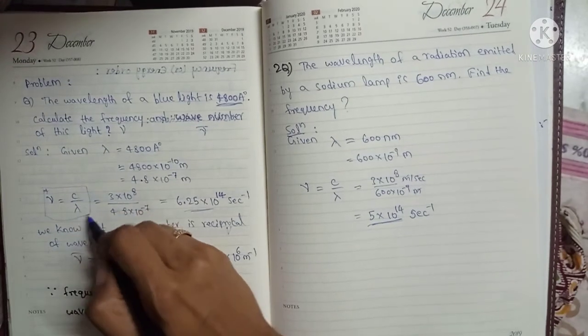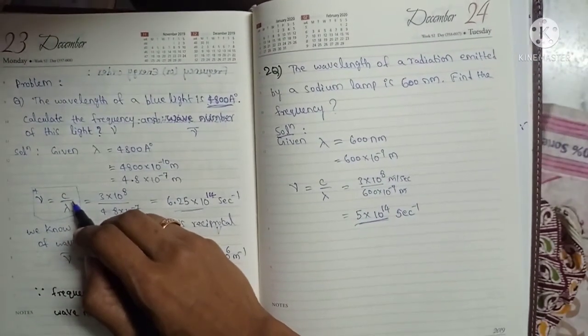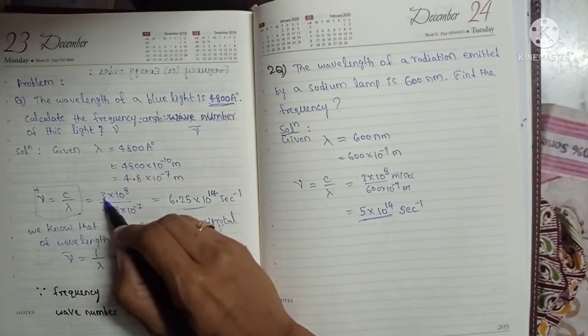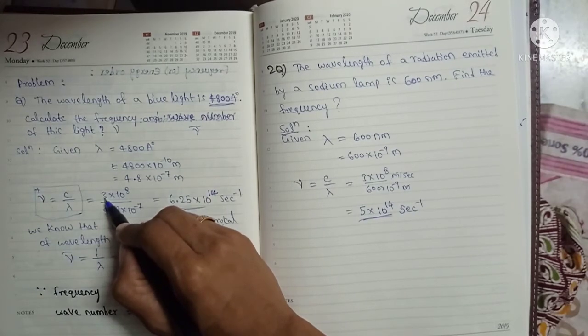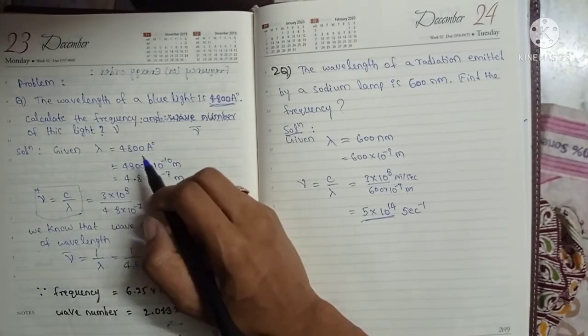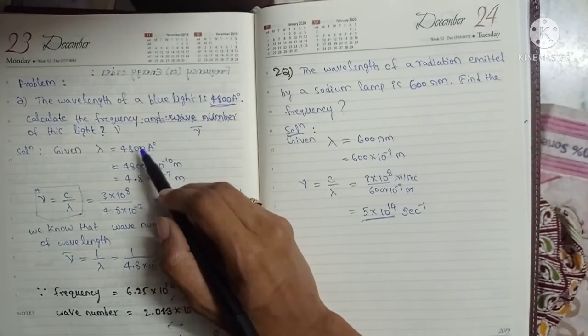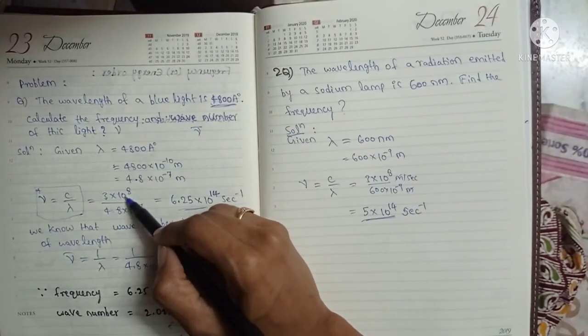C is the speed of light, or it is called velocity, speed or speed of light. So this is the constant value. This is 3 into 10 power 8 meter per second. The speed of light is 3 into 10 power 8 meter per second. And the lambda value has been given, but it is given in angstrom. So we have taken c here in meter per second, right?